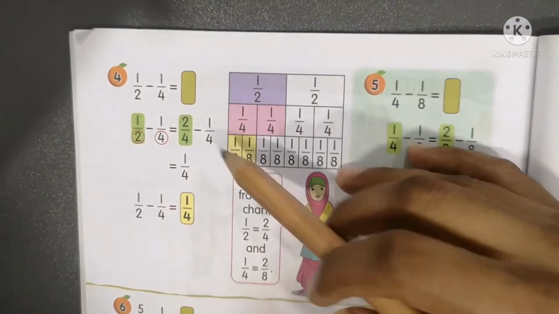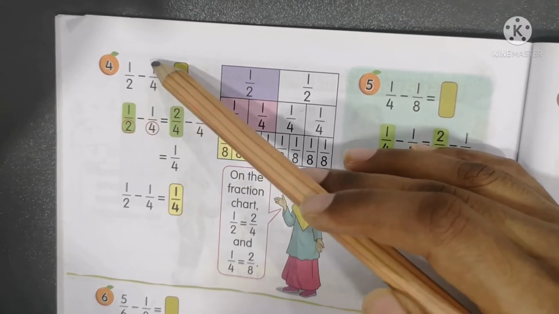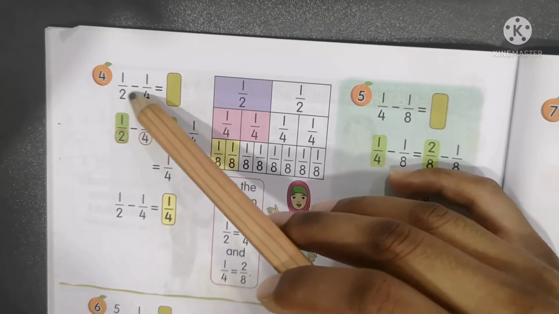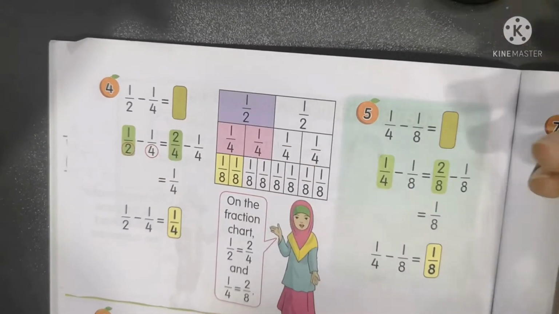Okay, now we will move on to example 4, which is 1 over 2 minus 1 over 4. Now look here, the denominators are different. So what do we have to do? We have to make them the same. So how to make them the same here?